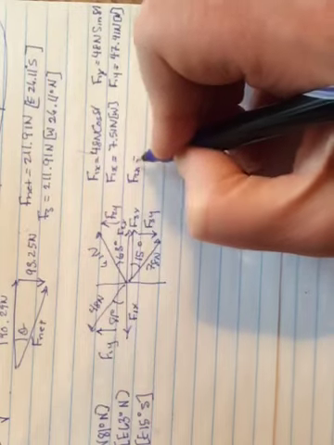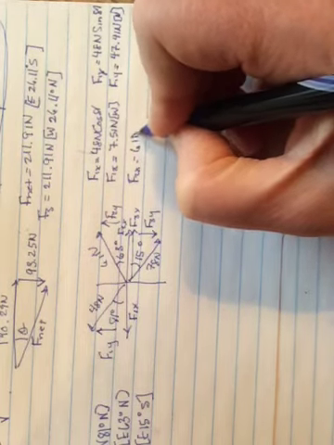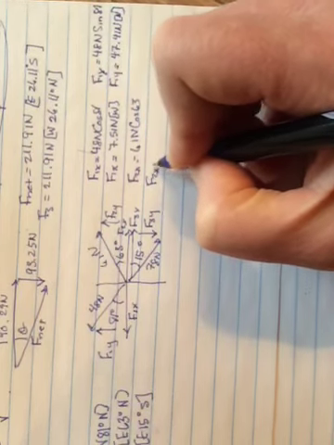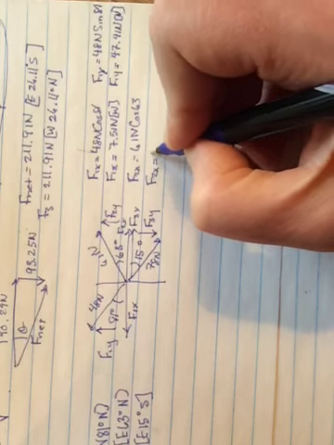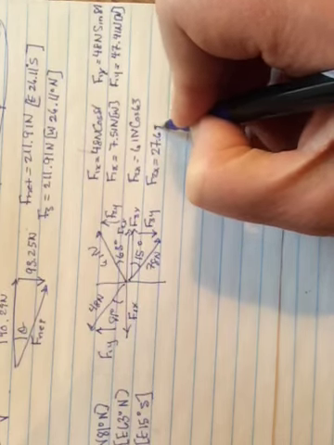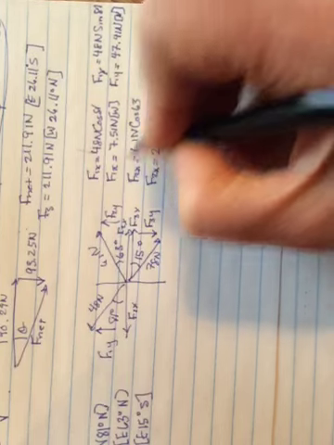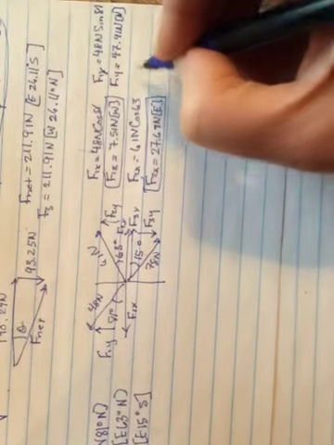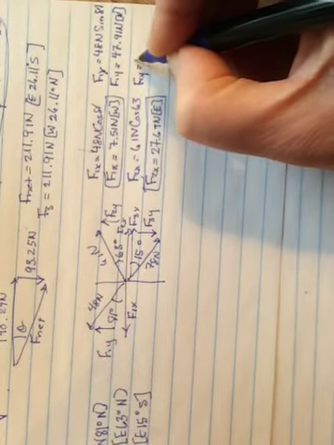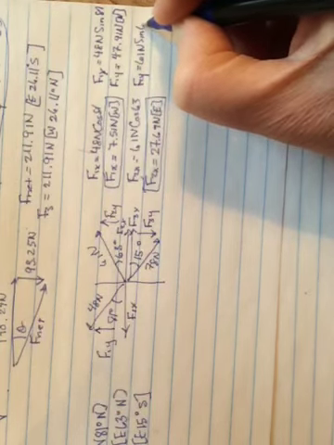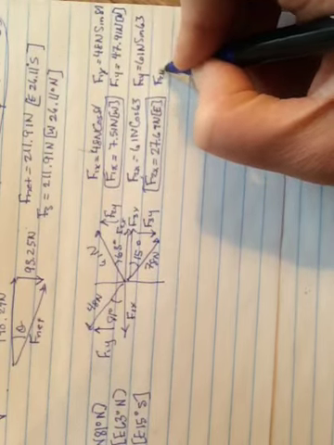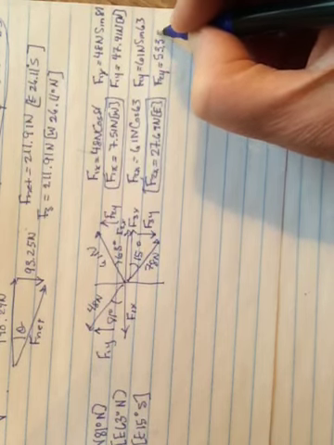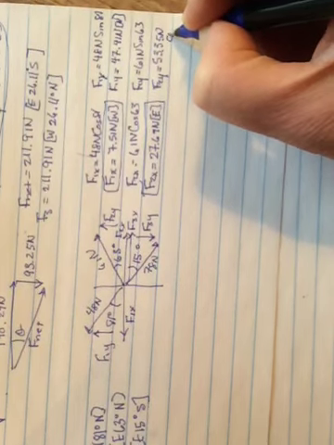F2x, also cos, so 61 newtons cos of 63. So F2x will equal 27.69 newtons. That's east. Box these so I can keep track of them. And so that means F2y is sine, so 61 newtons sine of 63, and you get an F2y of 54.35 newtons, I think it is, and that's also north.